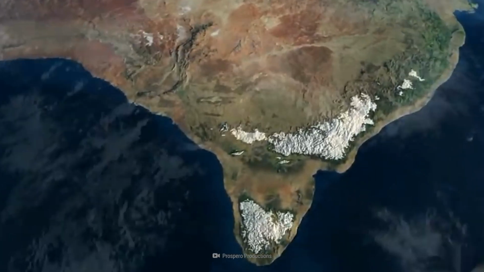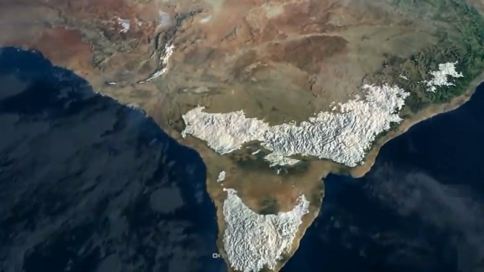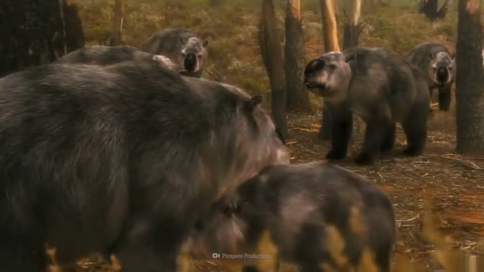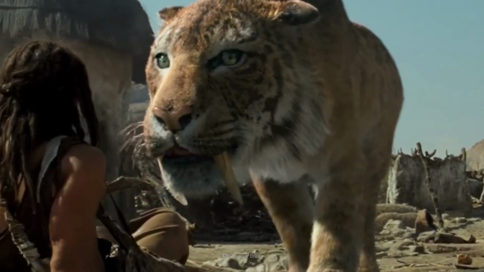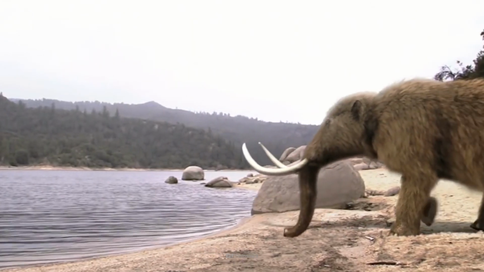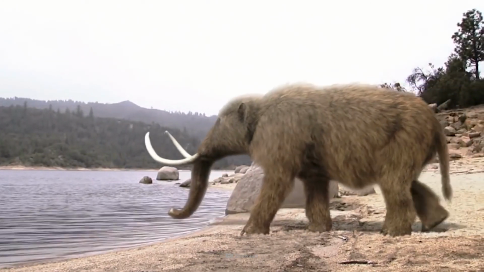And what about the animals that reigned during the ice ages? Well, we wouldn't know of any. Saber-toothed cats, giant sloths, mastodons, woolly mammoths probably would never have graced our planet.